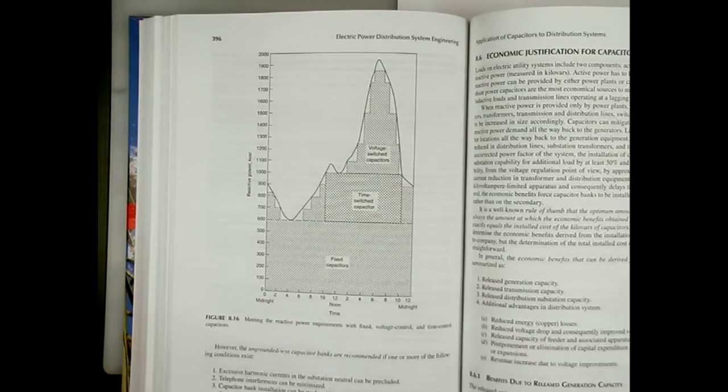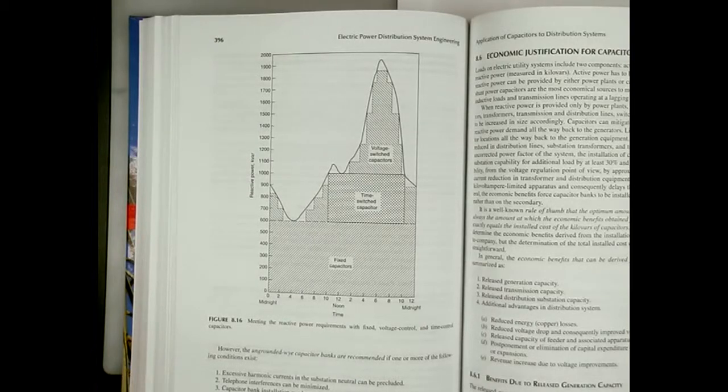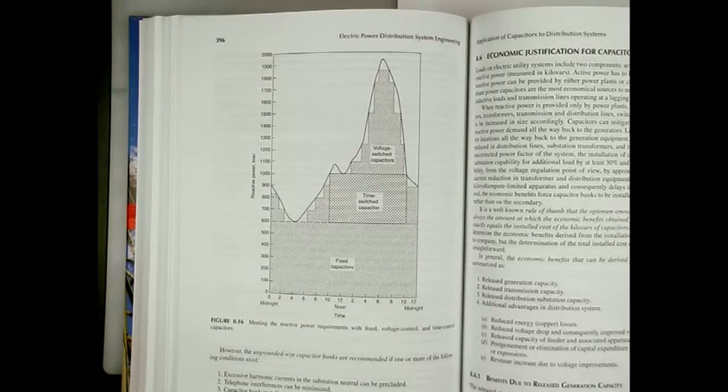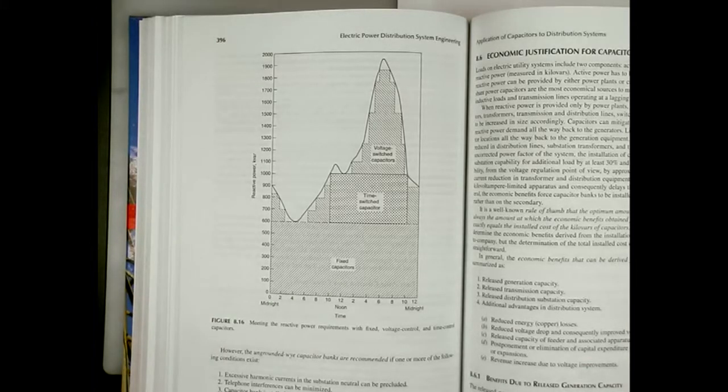And then the other is voltage. You just ran PSpice, if you use PSpice, and you saw that the voltage dropped. So you measure the voltage. And if the voltage drops below 95%, what do you do? You bring in switch capacitors. Now, do you bring all of them? No, right? You bring one bank, the voltage is still below 95%, you bring the other bank.